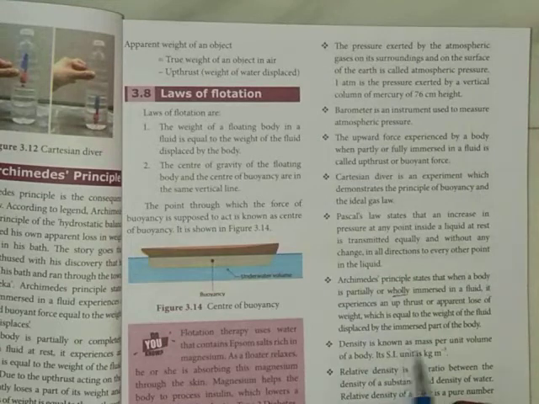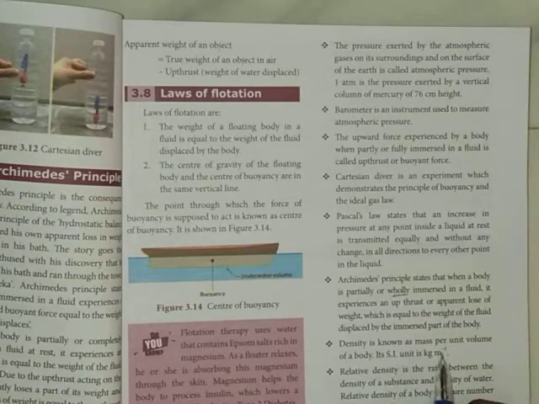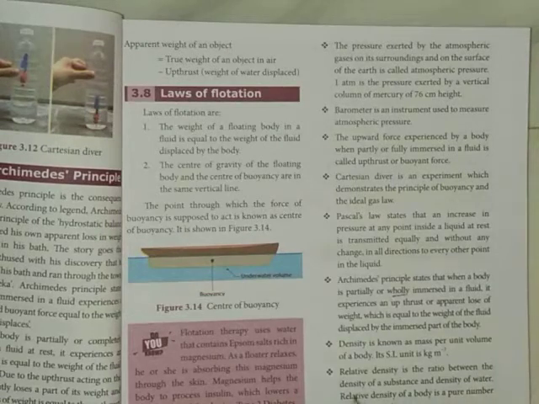Density is known as mass per unit volume of a body. Its SI unit is kilogram per meter cubed. Relative density is the ratio between the density of a substance and density of water. Relative density of a body is a pure number and has no unit.